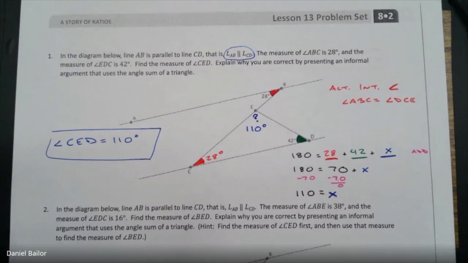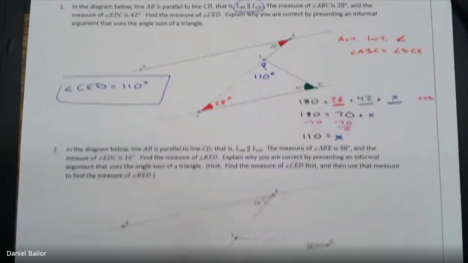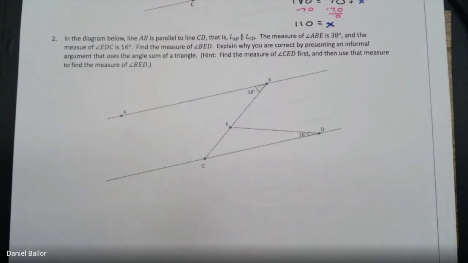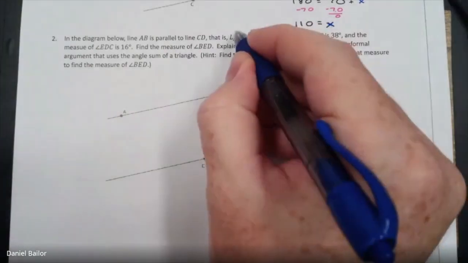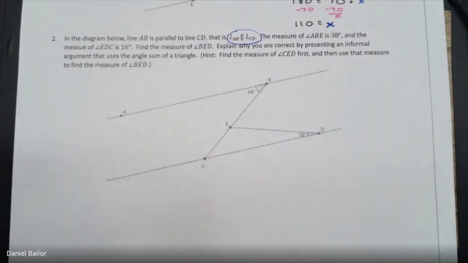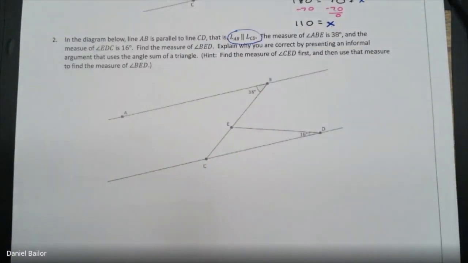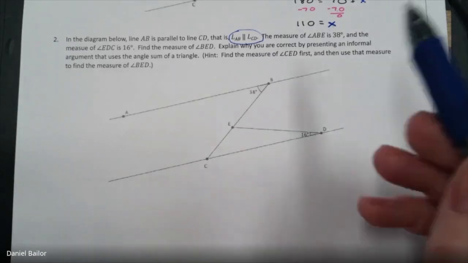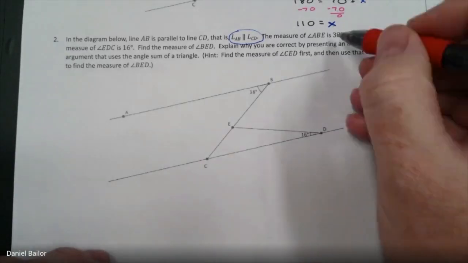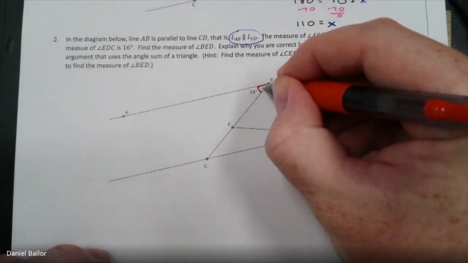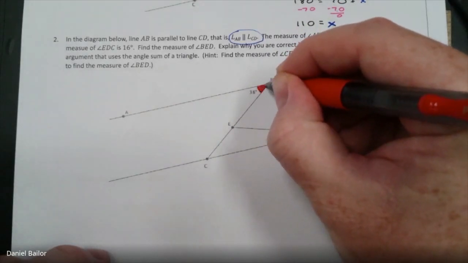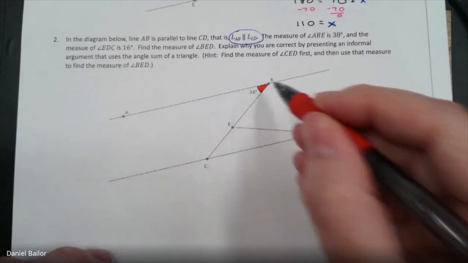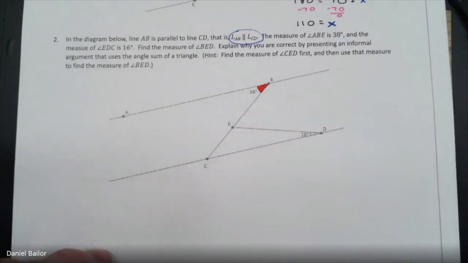Let me do number 2 for you also. On the bottom of the next page, page 145, let's try this one and see if I can help you with it. In the diagram below, AB is parallel to line CD. And remember, very important that they're parallel, because that lets me use my angle rules. They have to be parallel for me to use my angle rules. The measure of angle ABE is 38 degrees. So I'm going to color code it. This is 38 degrees right here, and they label it for me.